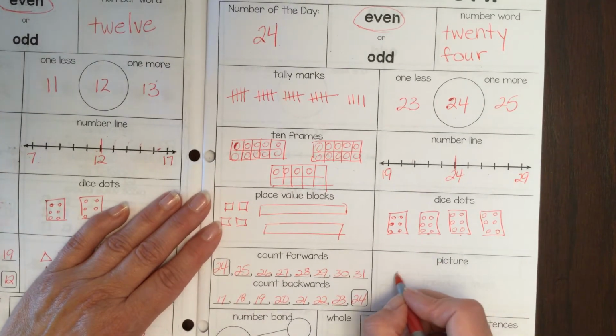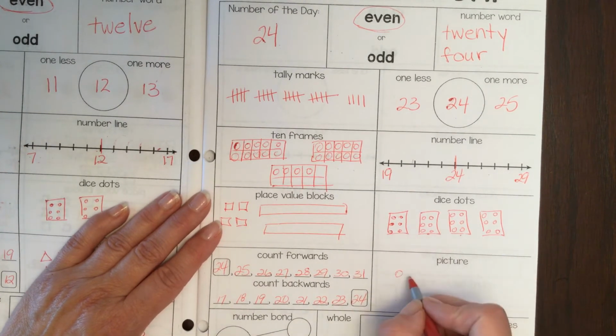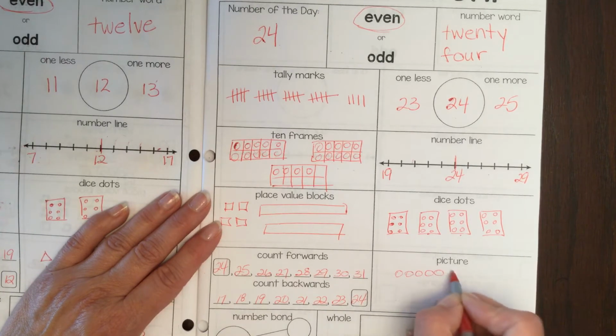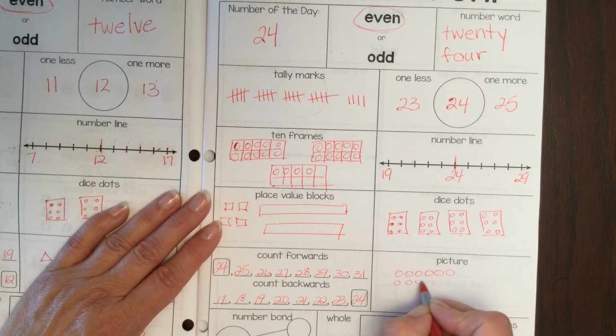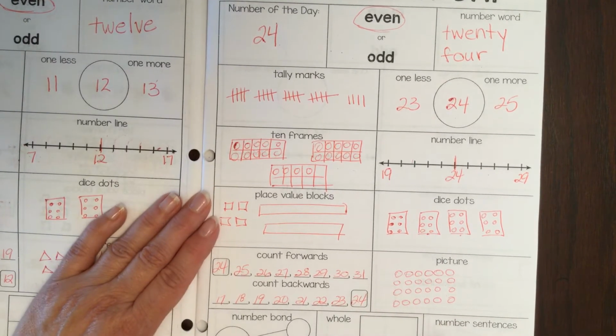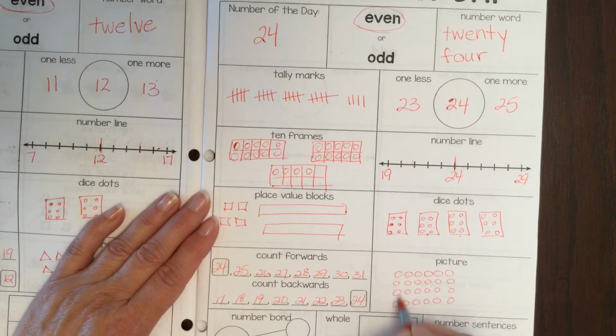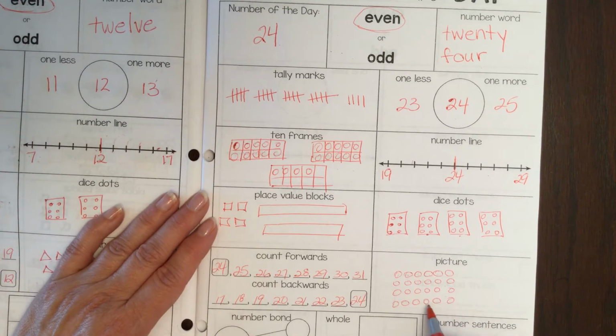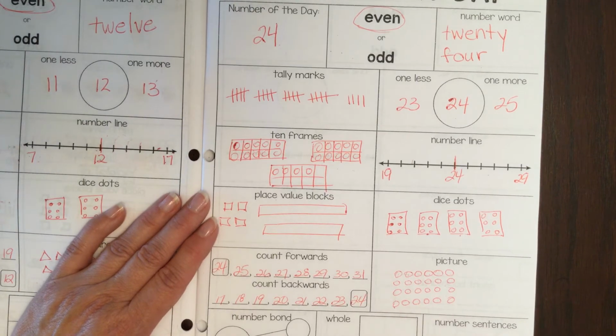My picture, I'm just going to do some sets of 6, so I can do it very quickly. 1, 2, 3, 4, 5, 6. I need 4 of them. 1, 2, 3, 4, 5, 6. 1, 2, 3, 4, 5, 6. It gives me a really nice ordered array, of 4 rows with 6 across. 1, 2, 3, 4, 5, 6, 7, 8, 9, 10, 11, 12, 13, 14, 15, 16, 17, 18, 19, 20, 21, 22, 23, 24.